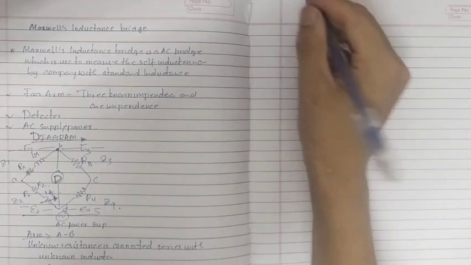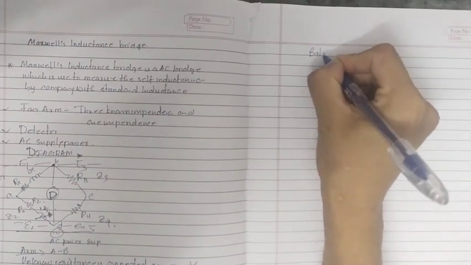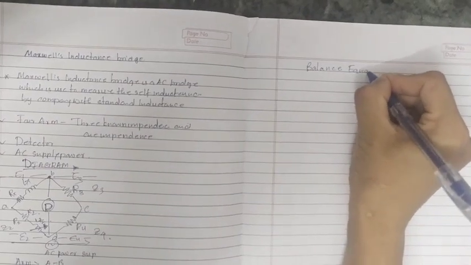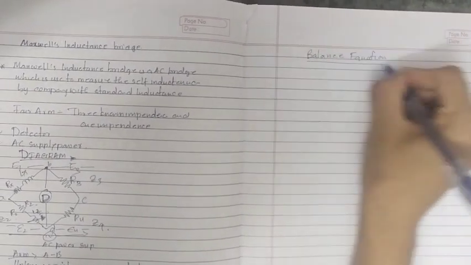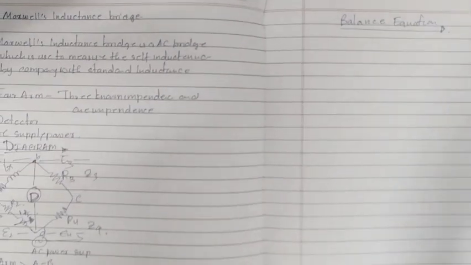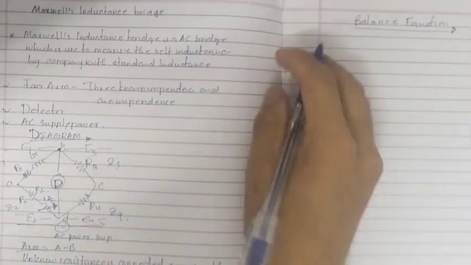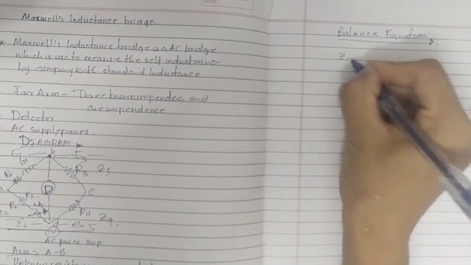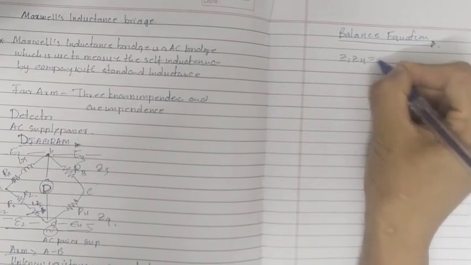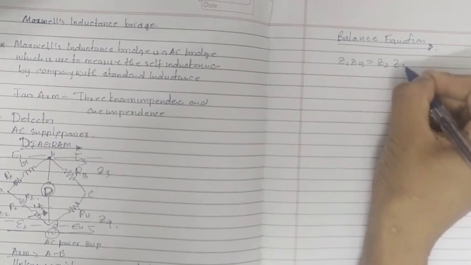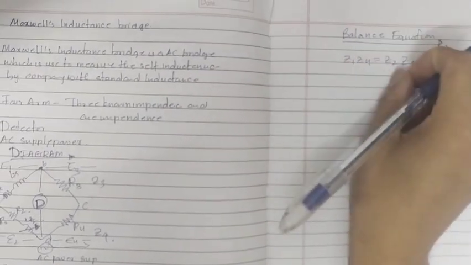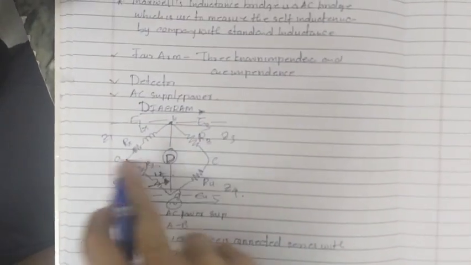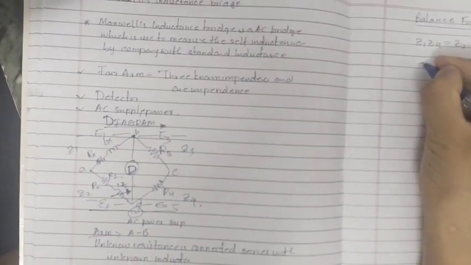Now let us see the balance equation for the Maxwell inductance bridge. For any type of AC bridge, the balance equation is given by Z1 Z4 equals Z2 Z3. Here Z is the impedance, and we have to find the individual impedance of each arm.